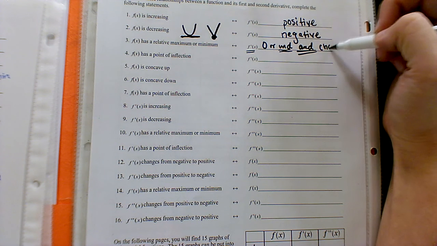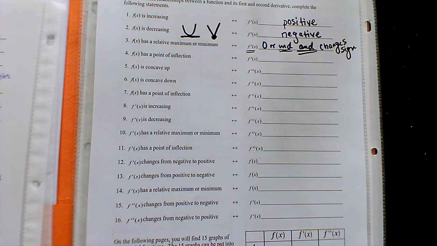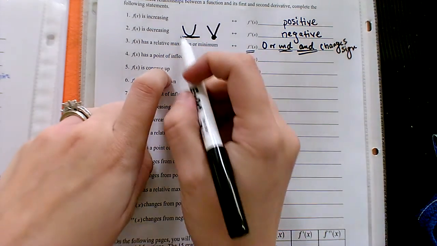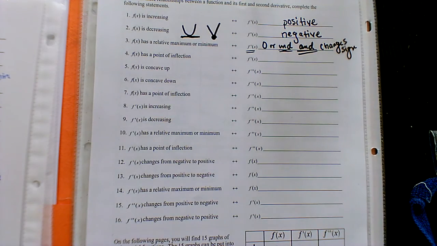Changes sign, either positive to negative or negative to positive. Okay, so your first derivative has to be 0 or undefined. Okay, that would give us these two options, either a smooth curve or a sharp point, but you also need a sign change to help you create that maximum or minimum.